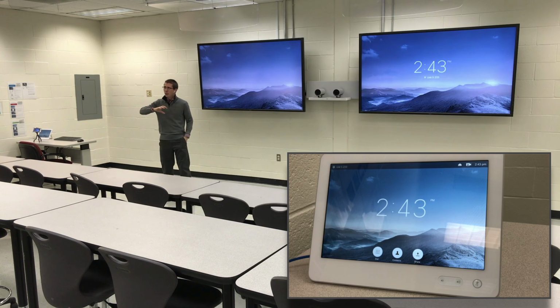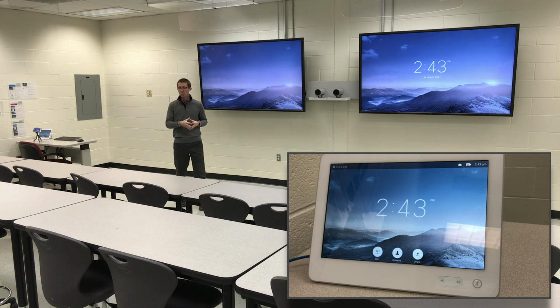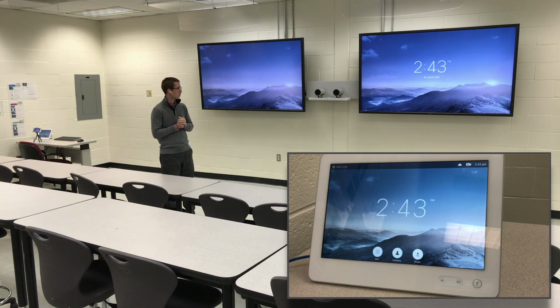Okay, so those pieces of equipment are what make this room different from using your laptop and just using Cisco through your laptop. It provides a much larger, more immersive experience in here.